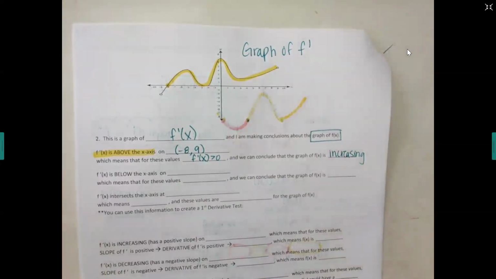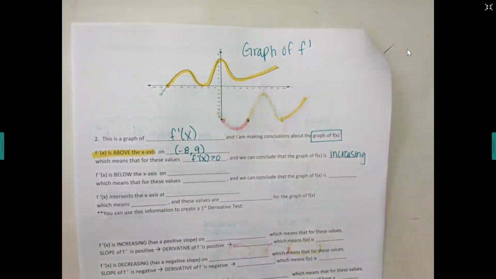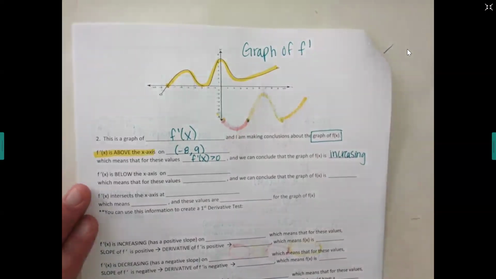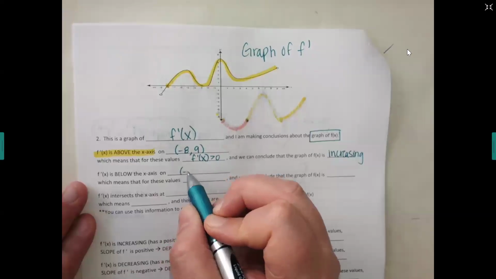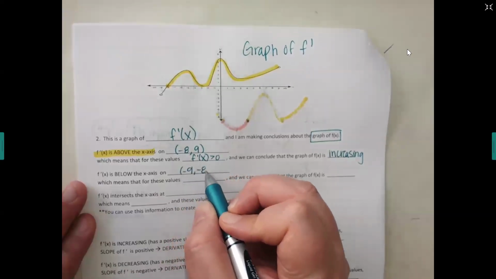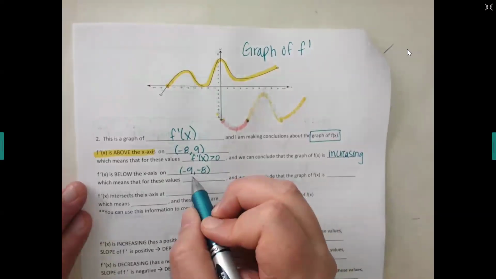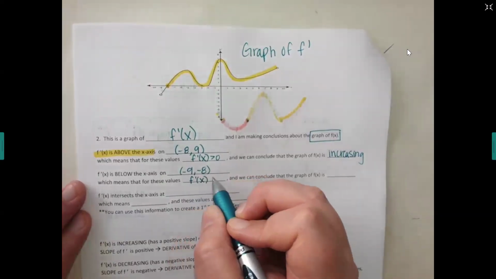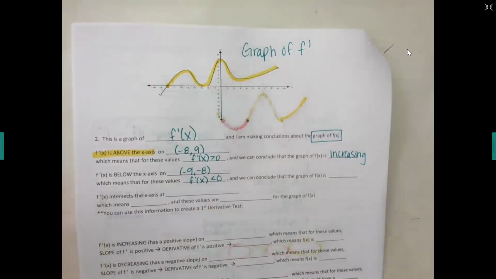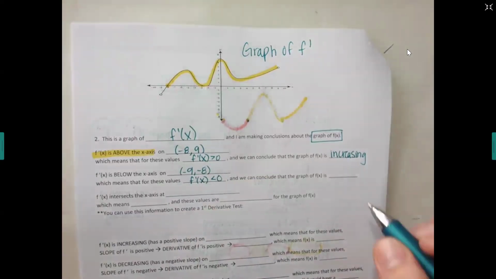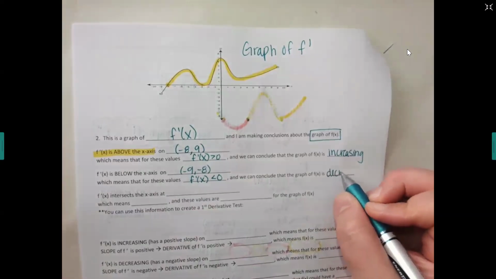Now let's look for our sections that are below the x-axis. Where is my graph below the x-axis? What interval? -9 to -8. And if f prime is below the x-axis, then f prime of x is negative, or less than 0. And anytime that f prime is less than 0, what does that tell me f must have been doing? Decreasing.